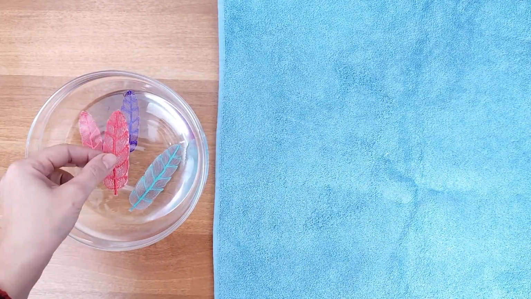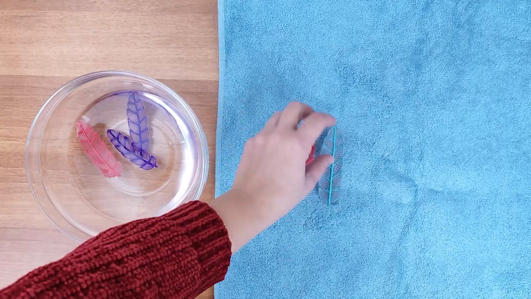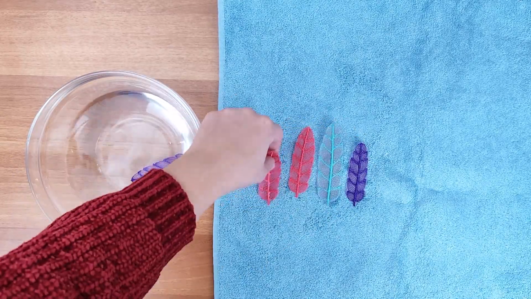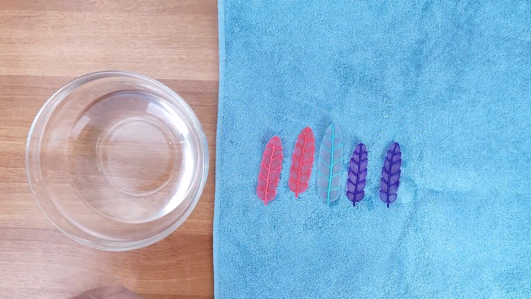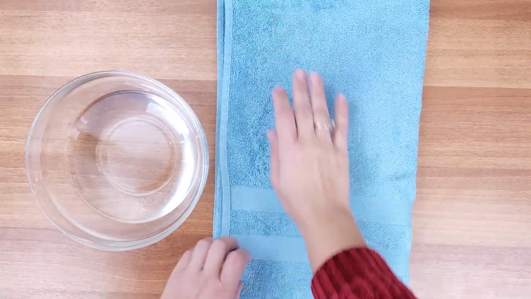Now, use water to dissolve the remaining stabilizer. Let the embroidery dry on a flat surface, revealing the crisp design.